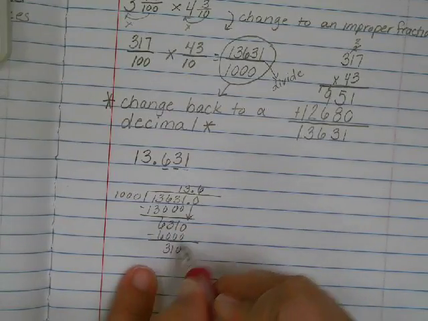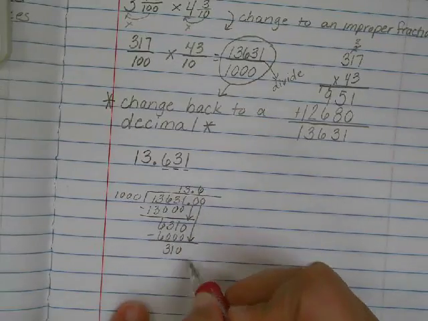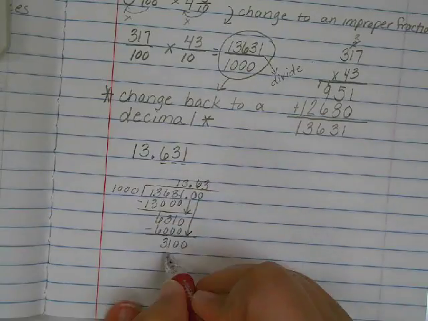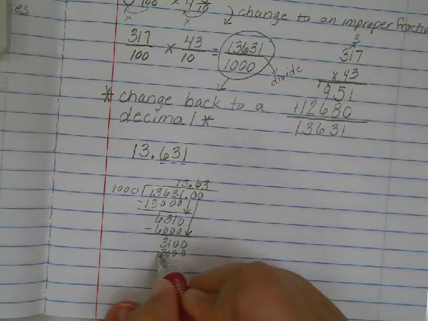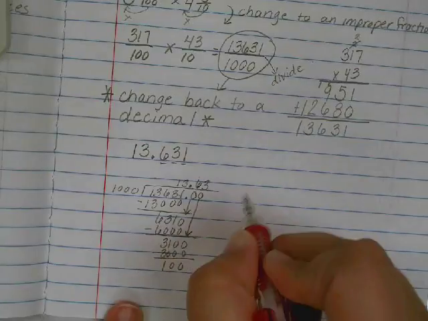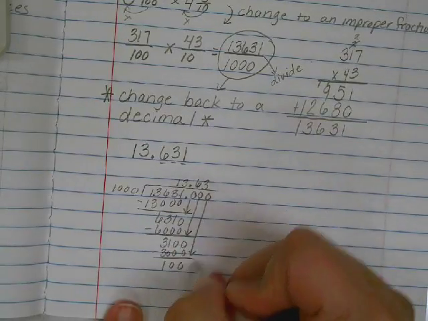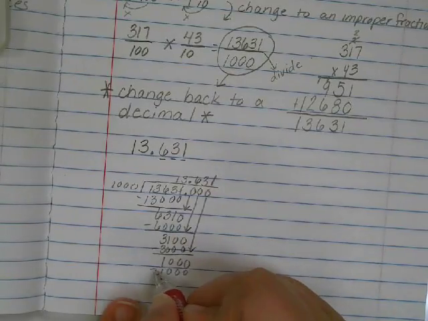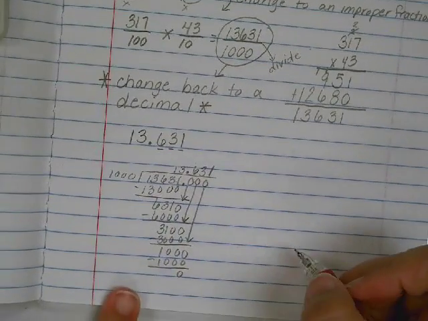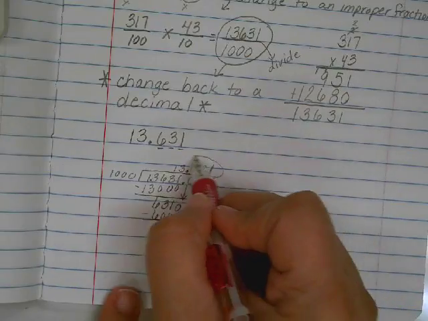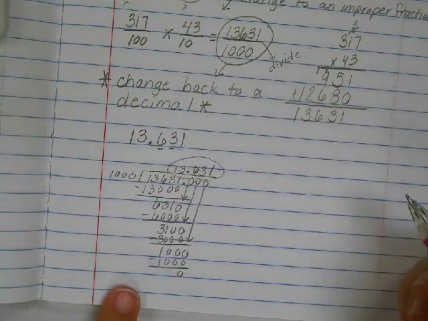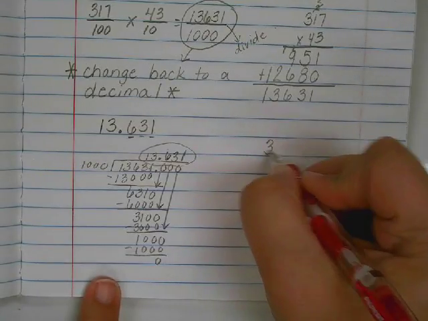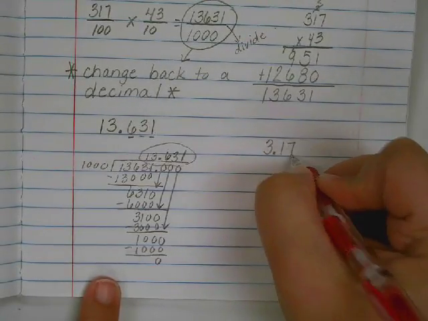Subtract. Add in another 0. How many thousands are in 3,000? There are 3. Subtract. Add in my last 0. How many thousands are in 1,000? 1. So you can see that my answer still matches there. Or I can just do my trusted algorithm of multiplying decimals.